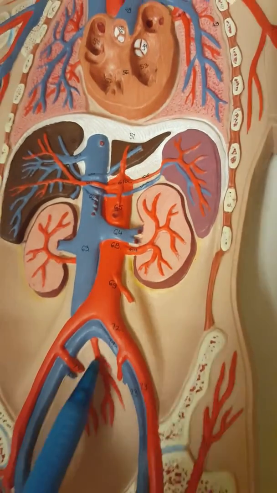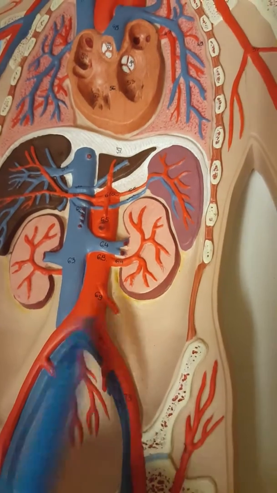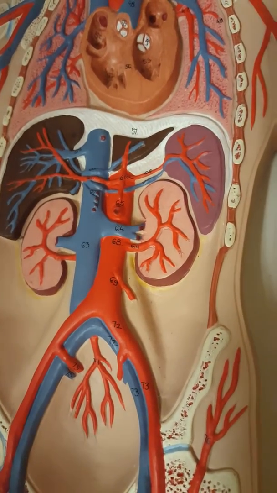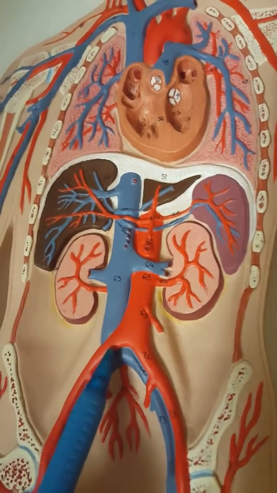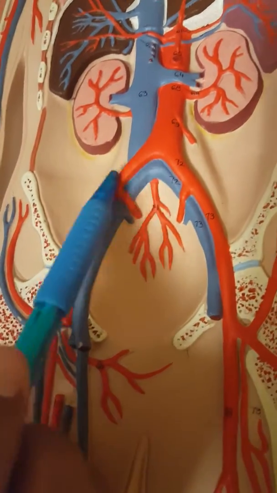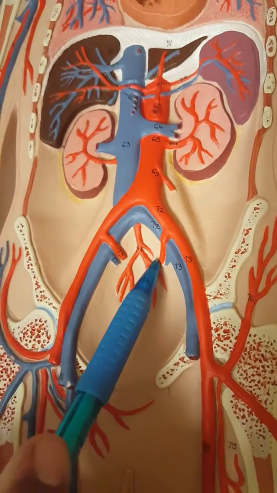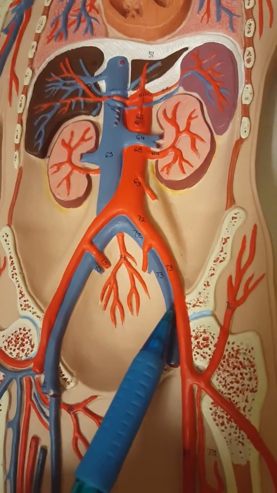Sticking out from behind this aorta, you see them right here, are the gonadal arteries. In males, it's testicular arteries. In females, it's ovarian arteries. Now, when it splits, you're going to have the common iliac arteries. It's going to split into two, internal iliac and external iliac arteries.